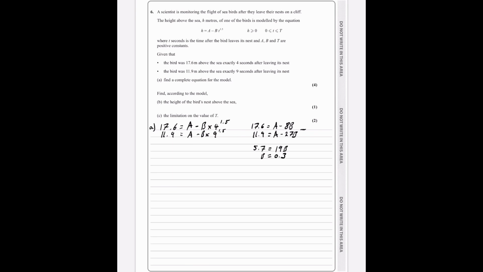Divide both sides by 19. b is 0.3. We can go back to either equation here, substitute b to be equal to 0.3 into it, and solve it to get our value of a. In this case, I'm adding 8 lots of 0.3 to both sides. A comes out as 20. So our full equation, h is equal to 20 subtract 0.3 lots of t to the power of 1.5.